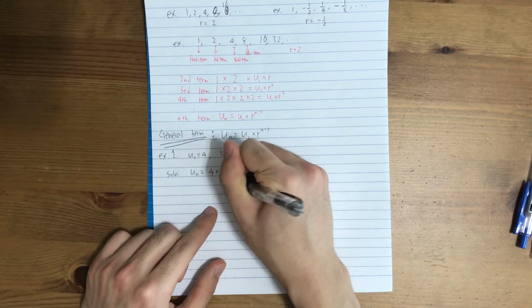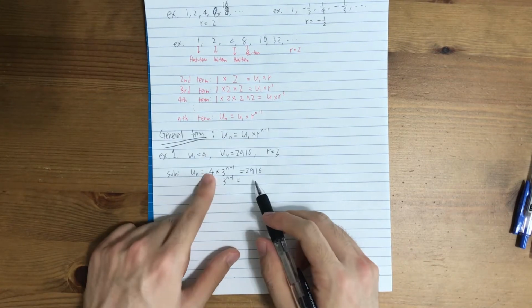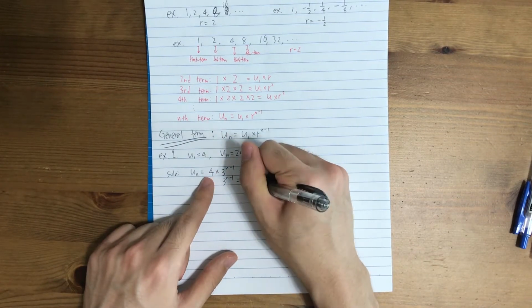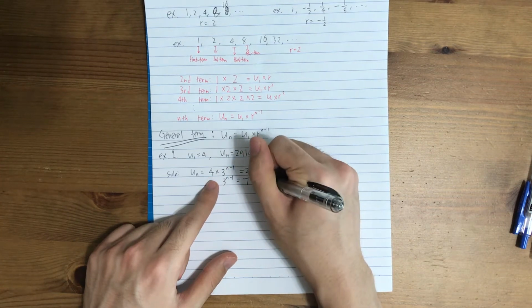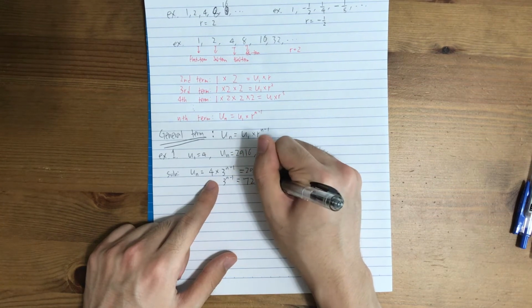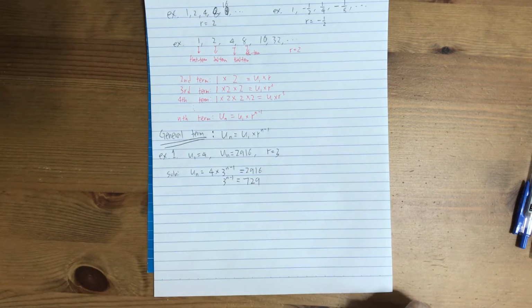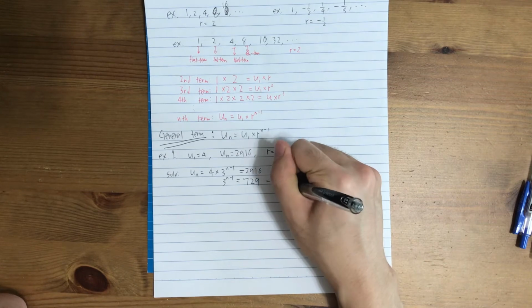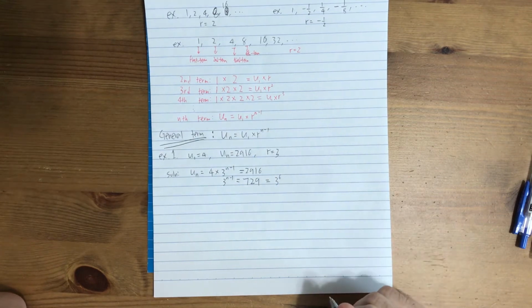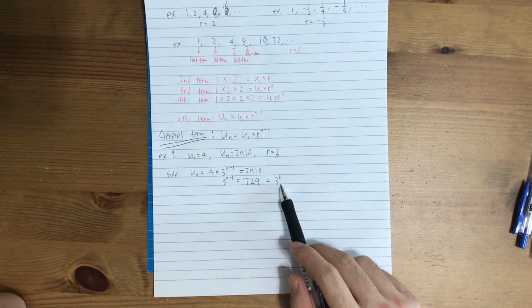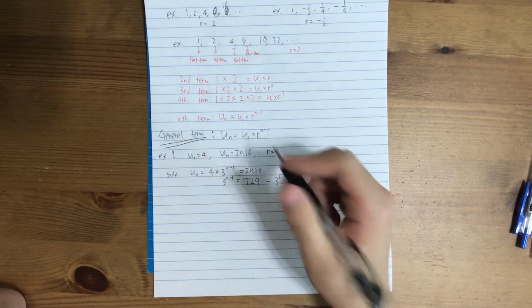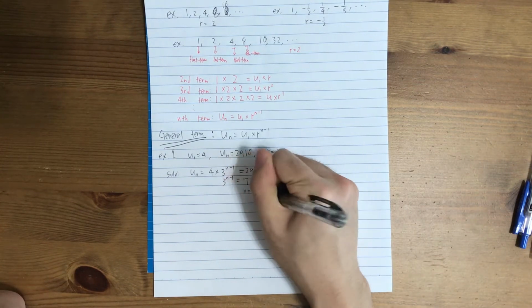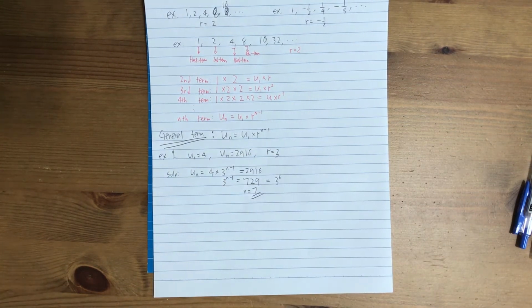So we divide both sides by 4. That will be this. So 729 is 3 to the 6, right? Because that's 27 squared. So that means we can see that n equals 7.